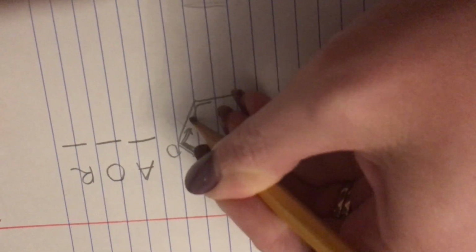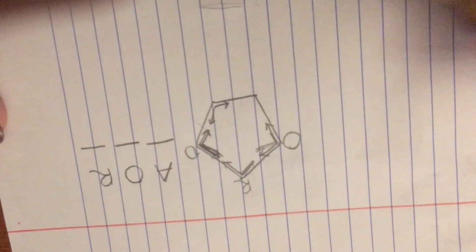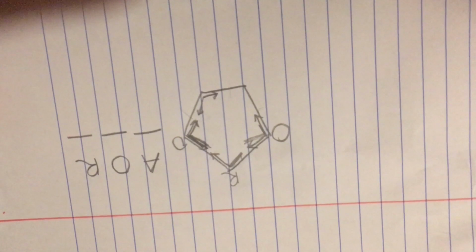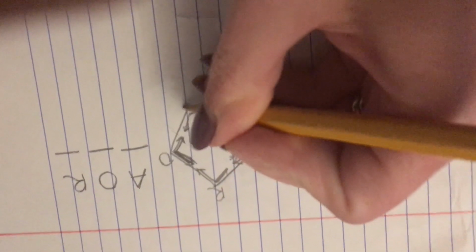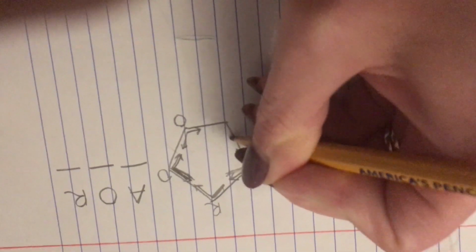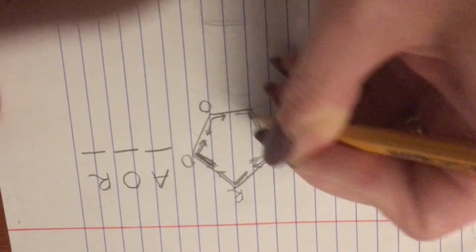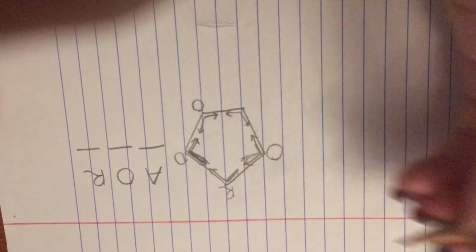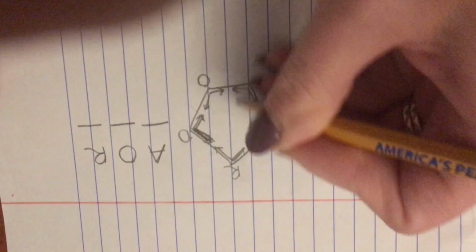Doing this next one. Oh, that one looks like it's leaning out again. Another obtuse. Oh, and our final one looks like it's leaning out as well.